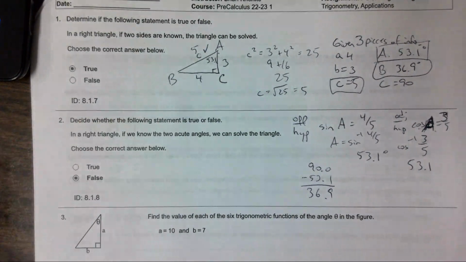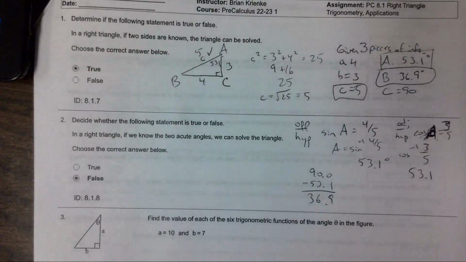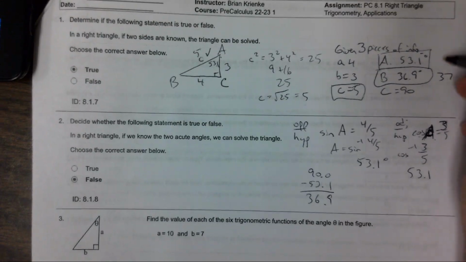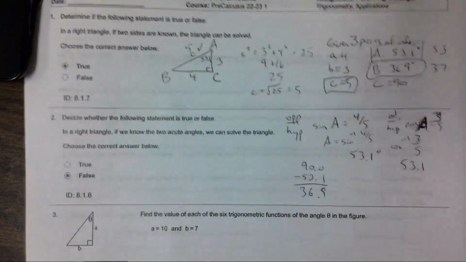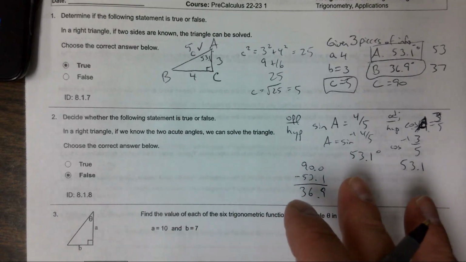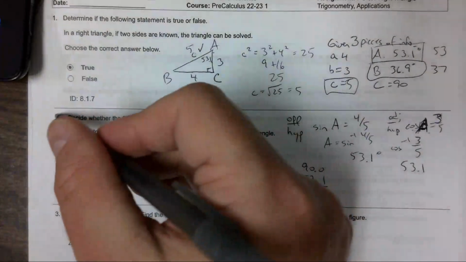So on a 3, 4, 5 right triangle, it's not 30, 60, 90, it's technically 37, 53, 90. Okay, so there I'm just showing you can do it.